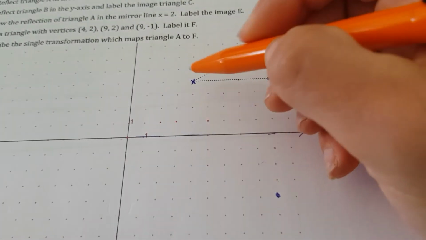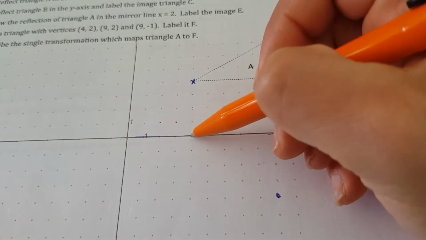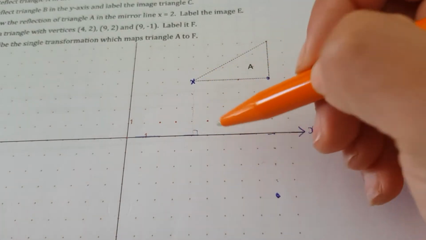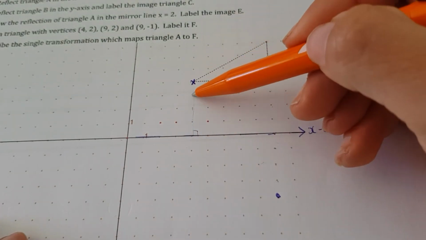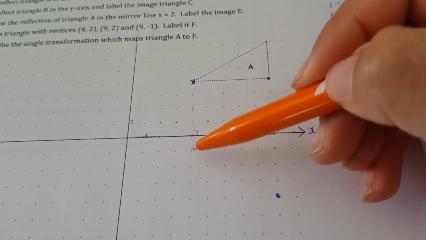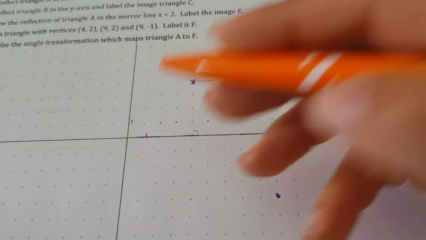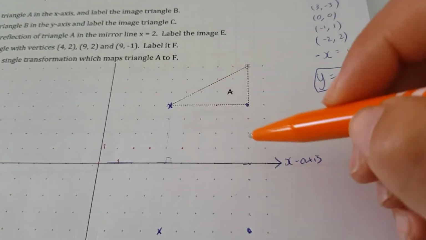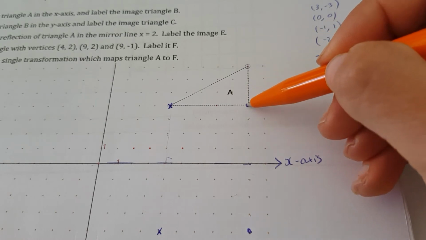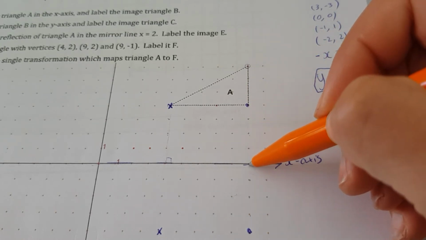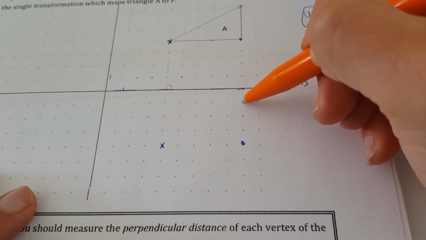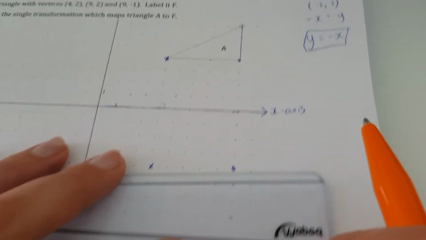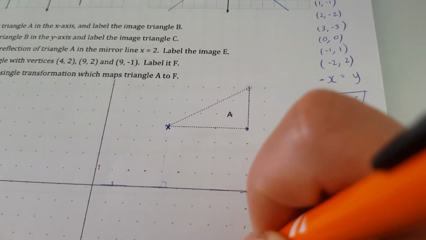This vertex is 1, 2, 3, 4. I'm measuring the distance perpendicularly, we call it, 90 degrees with the mirror line. So 1, 2, 3, 4 squares away. This one, 1, 2, 3, 4, 5, 6, 7 squares away. And then join them up.